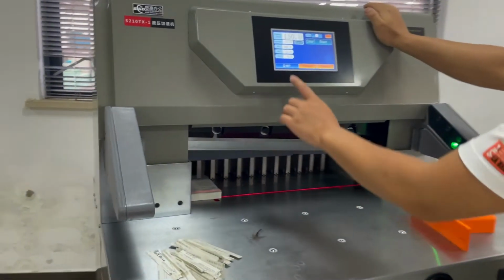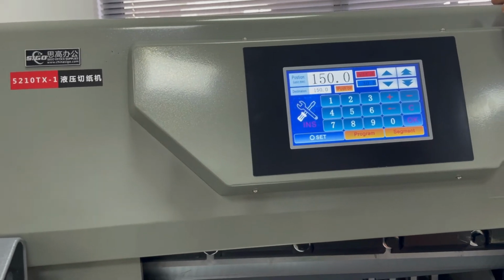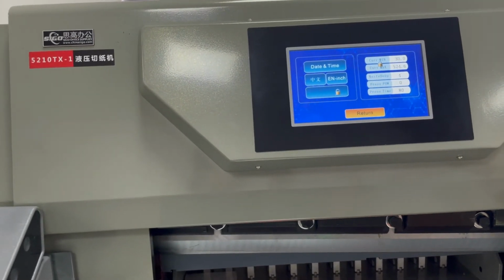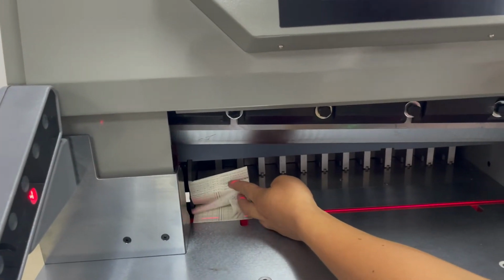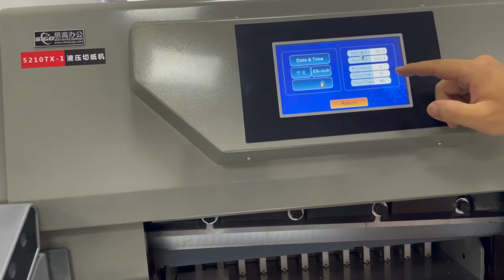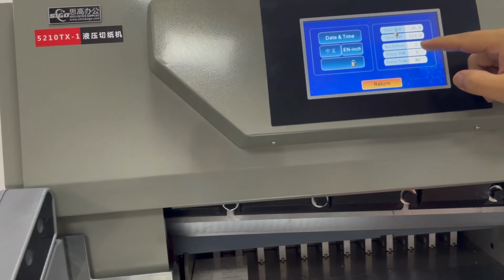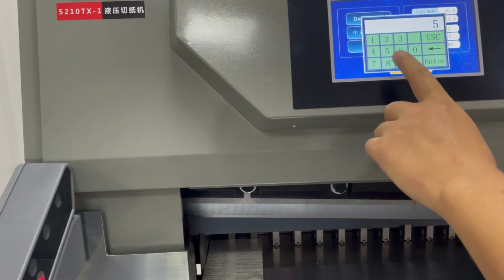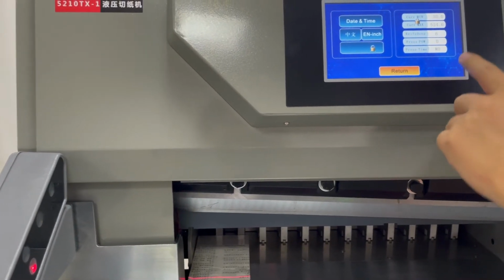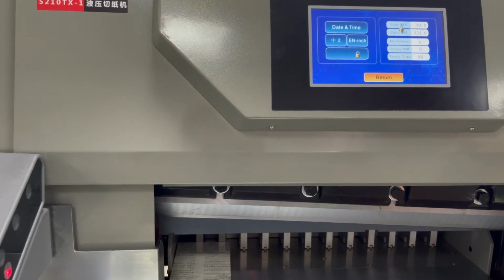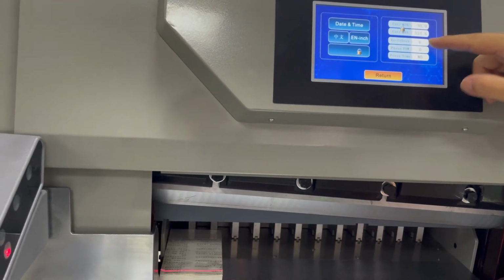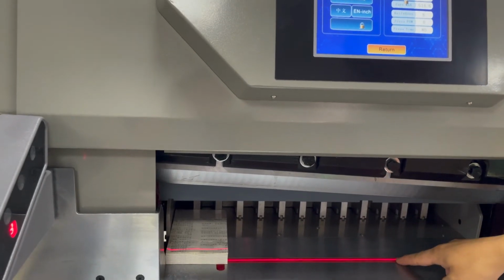And on the screen, sometimes we need to set it. For example, sometimes we cut the paper and the bottom sheet cannot be cut correctly. We need to adjust the knife depth. Before we send the paper cutter to customers, we set it to 0, and sometimes we change it to 5, and change it to 6. The larger this data, the deeper the cutting depth, so we can cut the bottom sheet successfully. And please don't adjust this data to max, because it will harm the cutting height.